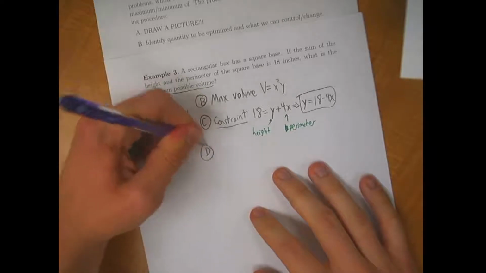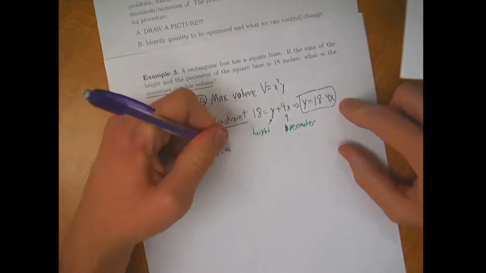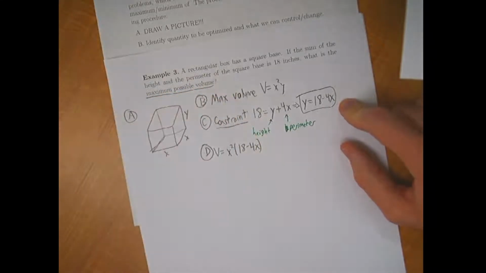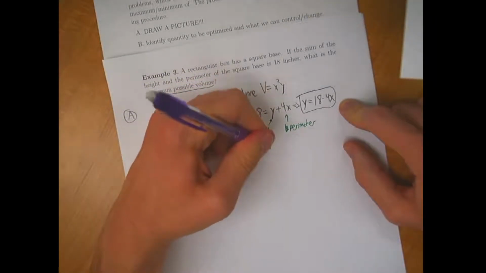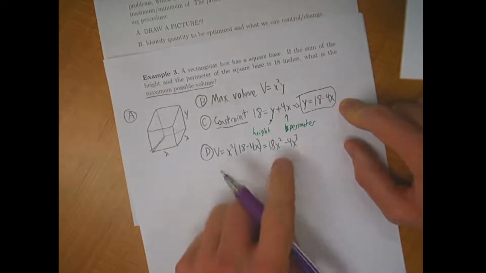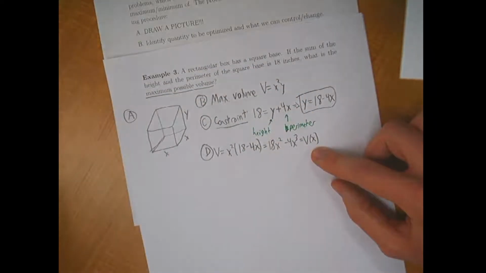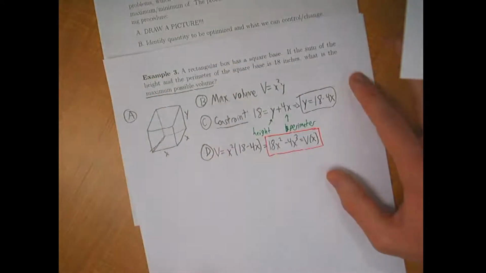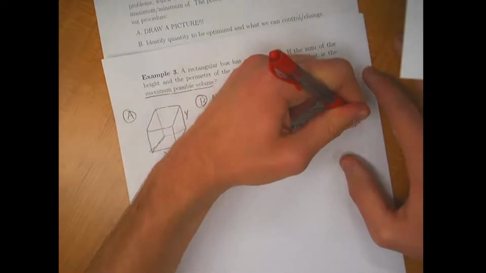Now part D says the volume V can be expressed in terms of one variable as x squared times 18 minus 4x. If we distribute the x squared, that should pretty quickly give you what the volume is in terms of x. So this will be your objective function here, V of x.